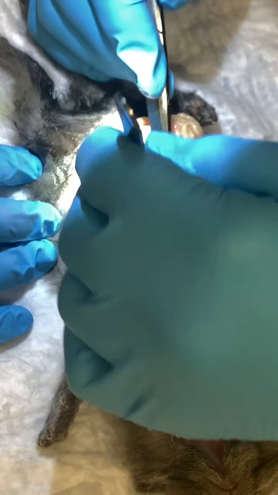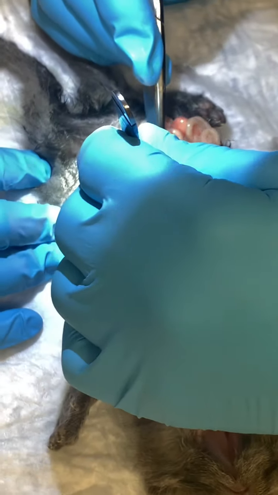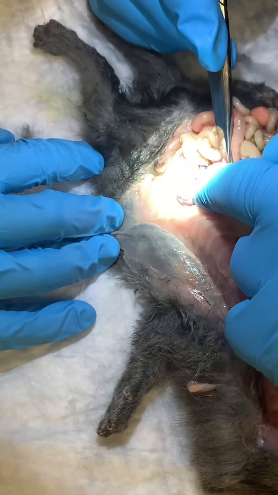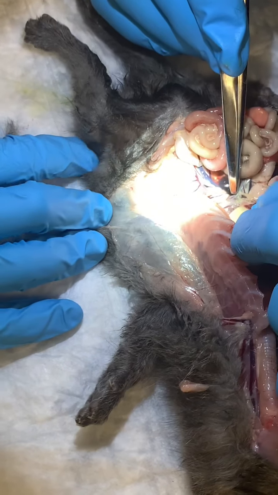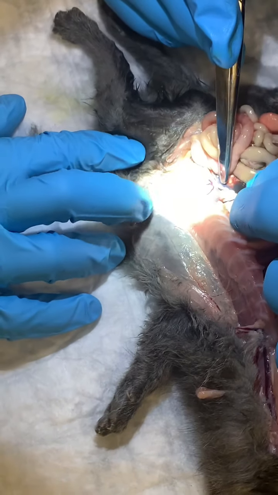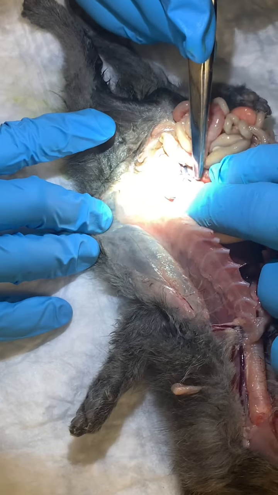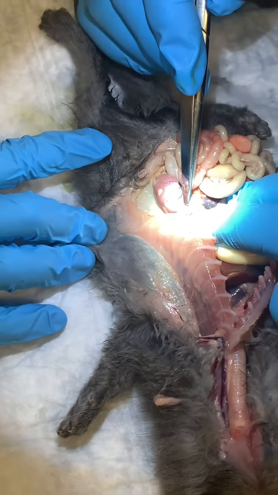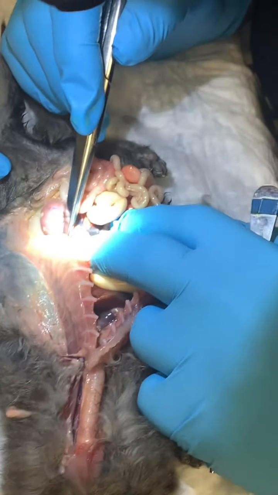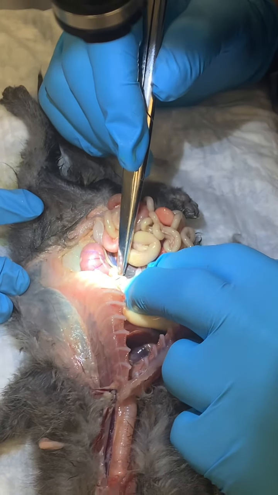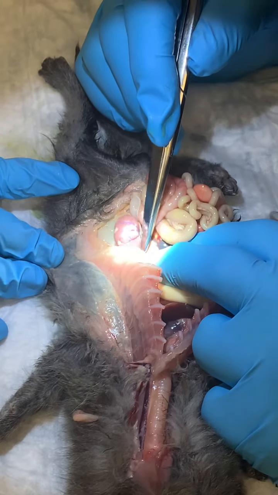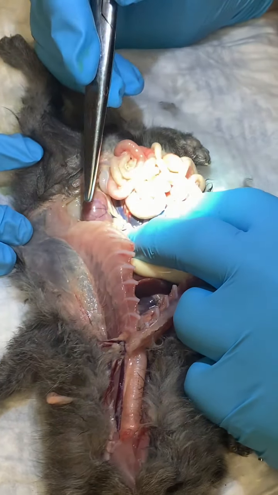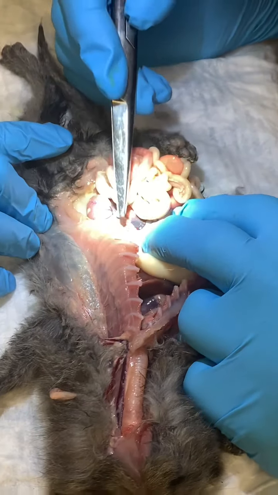And then the pancreas wraps around over to here. It's kind of weird. I don't know if that is pancreas.